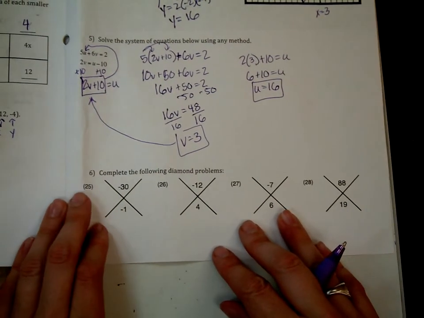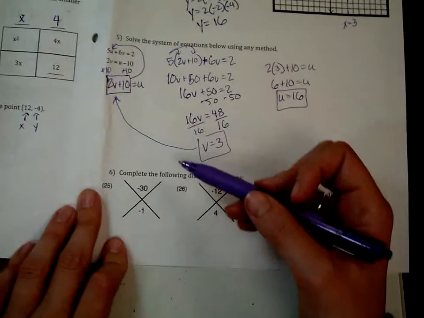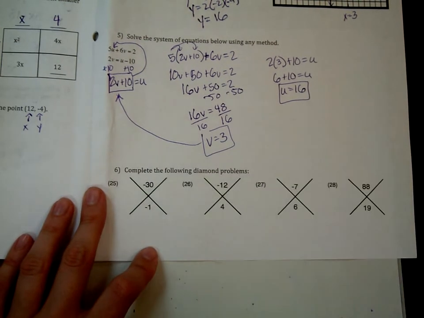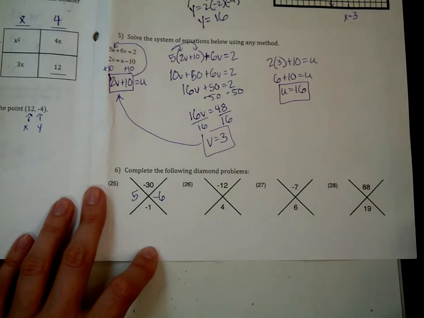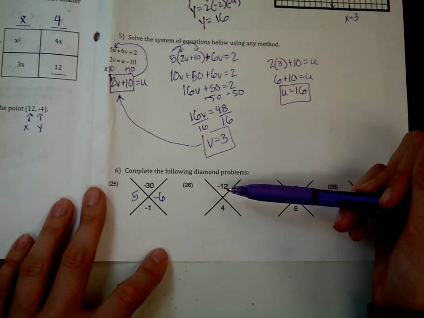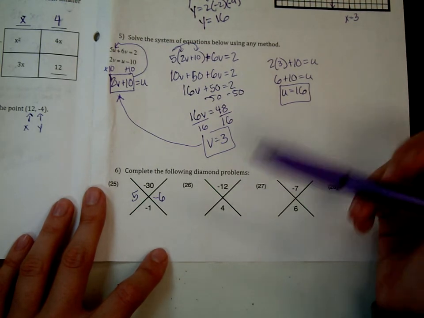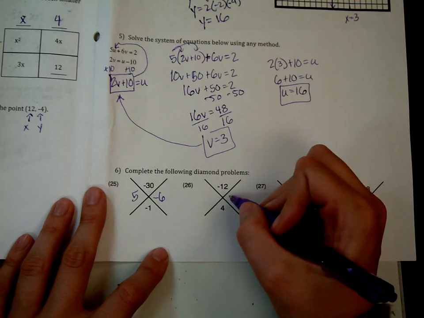Complete the following diamond problems. Two numbers that multiply to make negative 30 and add to make negative 1. Let's see, 6 and 5 make 30, so it'd be negative 6 times 5. Multiply to make negative 12 and add to make 4. 6 and 2, 6 and negative 2.